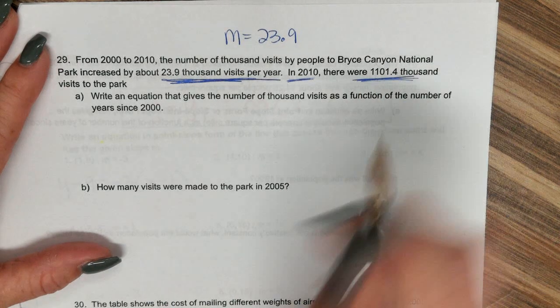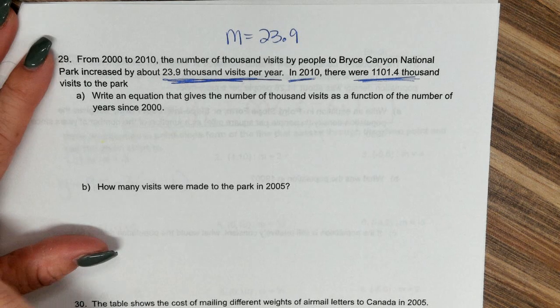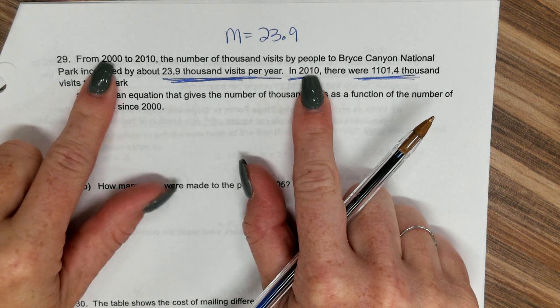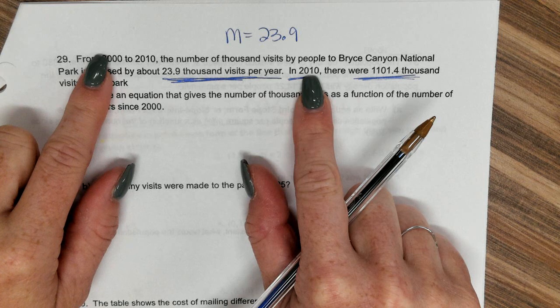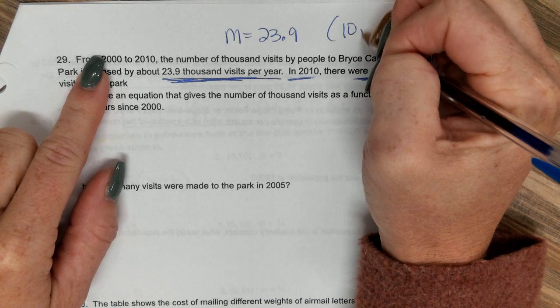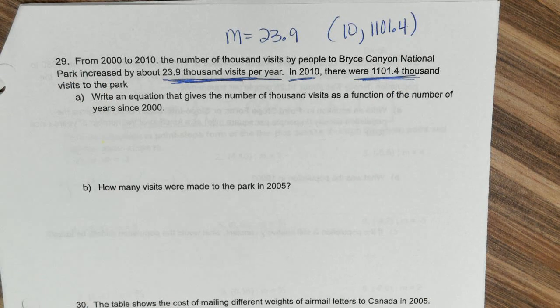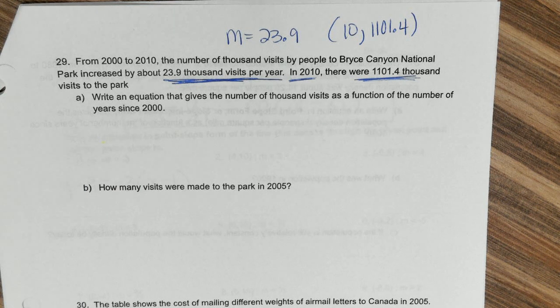What did they just give me? A point, but we don't use years. You have to say, what year would that be if we started in the year 2000? That would be the 10th year. So your point is 10, comma, and then that y value they gave you. It's the 10th year. So you're going to write an equation. Does it say how to write it? No, so you could write it in point slope. That's what they gave you, so I would write it in point slope.